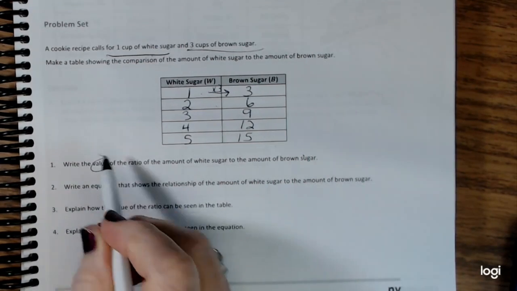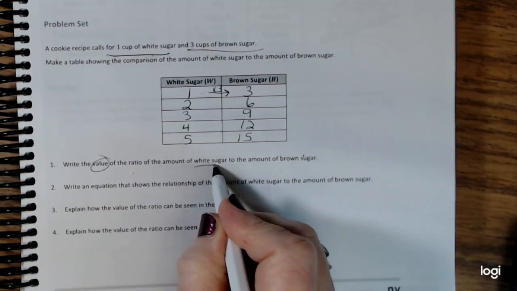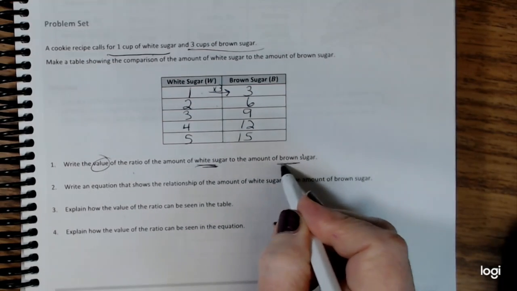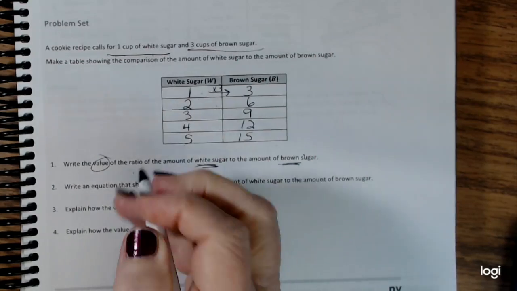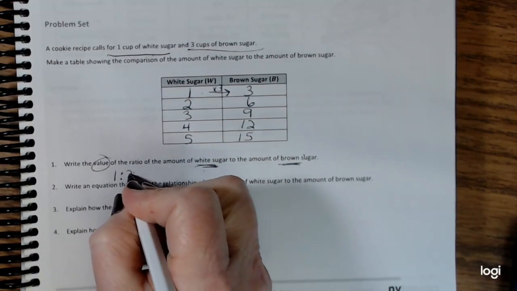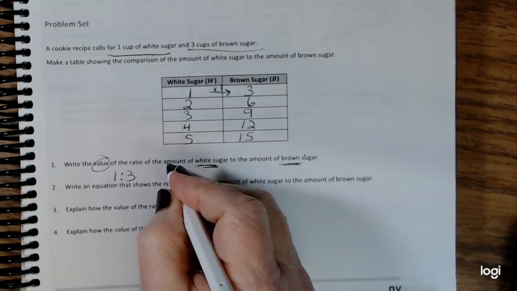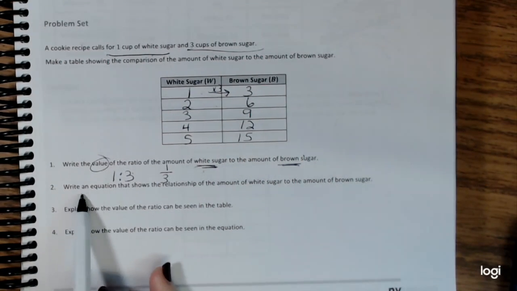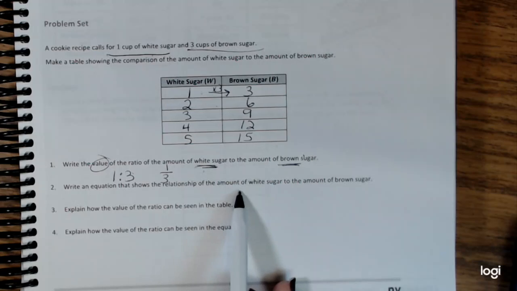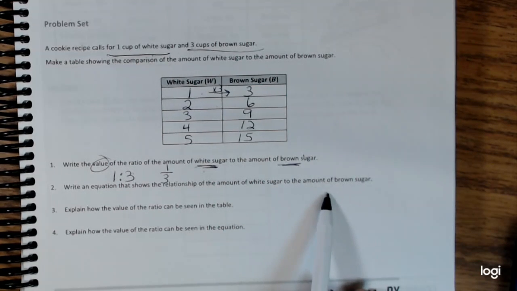Write the value of the ratio of the amount of white sugar to brown. Okay, so white first. 1 to 3. That's our ratio. But as a value, it would be written like this: 1 to 3, 1/3. Now, write an equation that shows the relationship of the amount of white sugar to the amount of brown sugar. Okay, so we're going to write some equations.